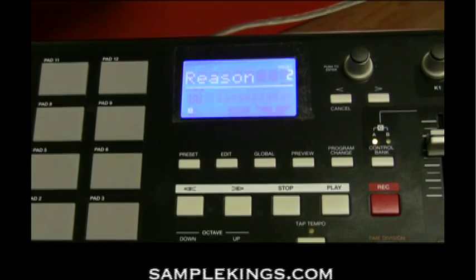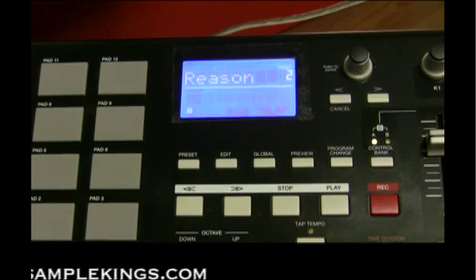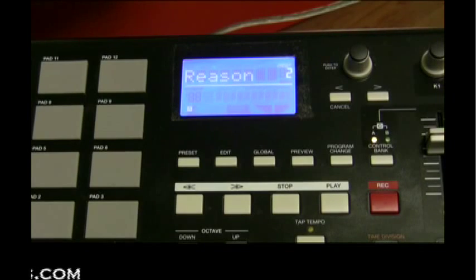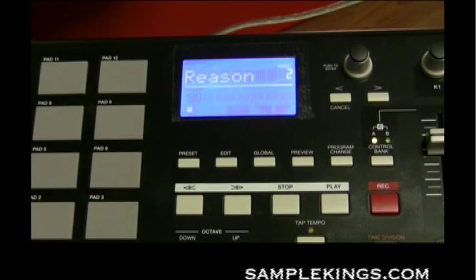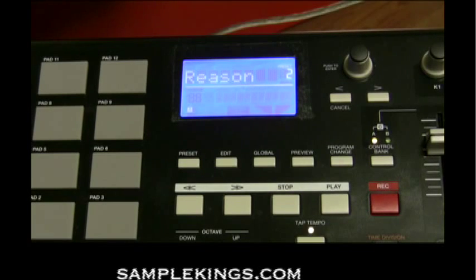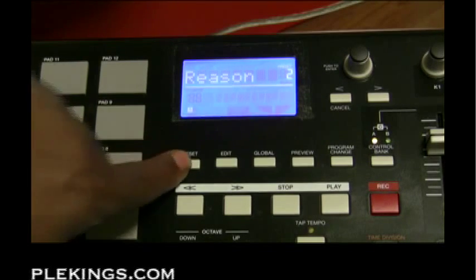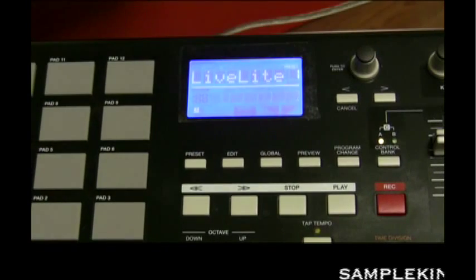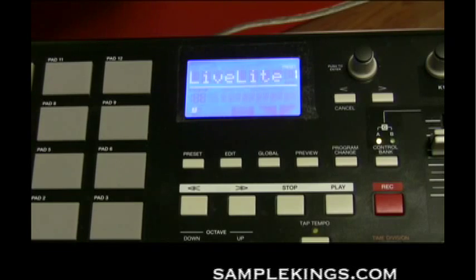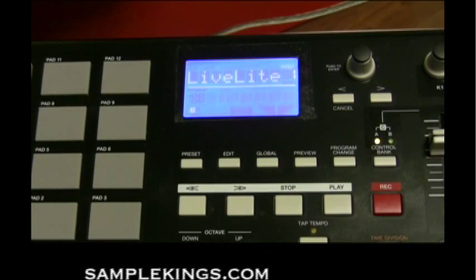Okay, now I'm going to talk about preset and preset mode. In preset mode, we can actually load the preset. That's obvious, right? We go here to preset, we load the preset in. I've got a Reason preset set up right here right now. I can go to preset, I want to load, I press this 2 here, I'm going to press that, I'm going to go to 1, that's Live Light. Okay, that's loaded in.